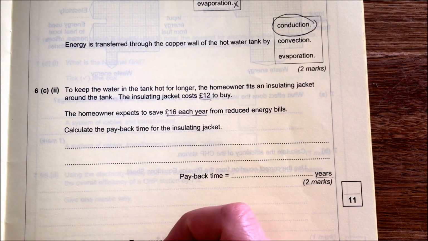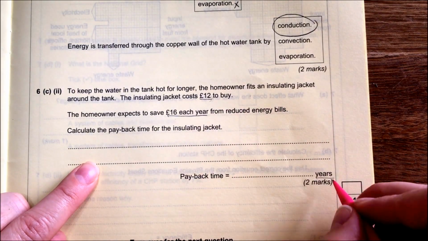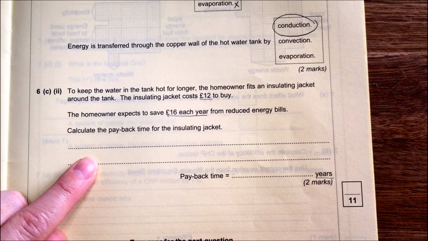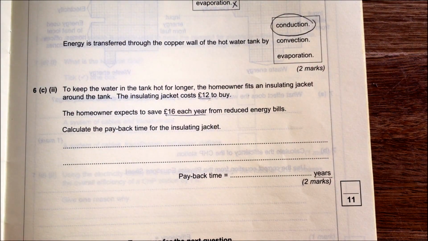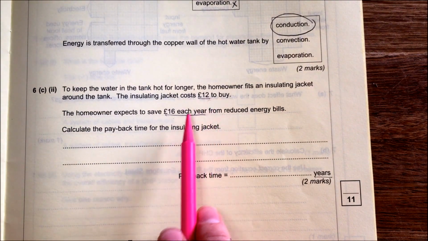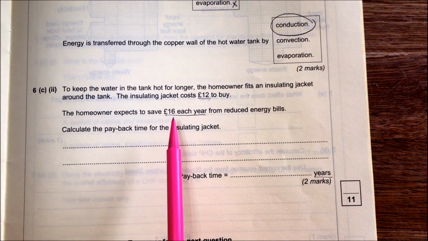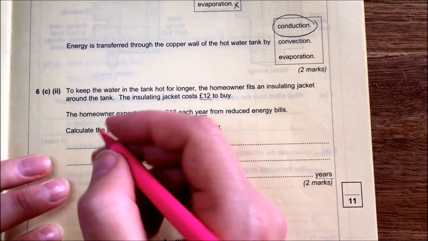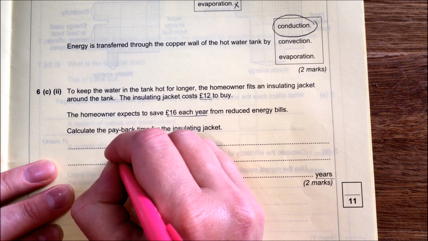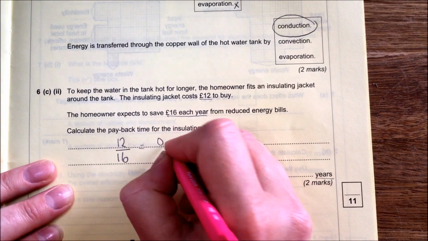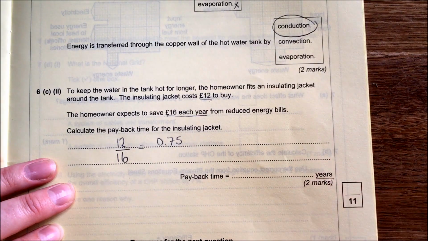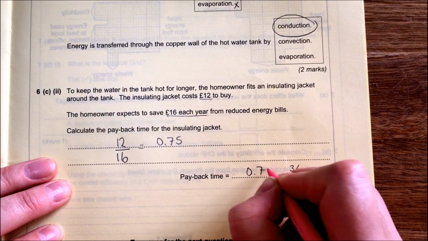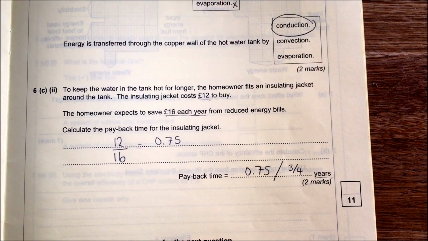Okay, so let's see if we can work out a number, and we can work out the right answer. We can double check, because we should be expecting our answer to be less than 1 year. So what we're going to do is take how much it's cost, and divide it by how much they expect to save per year. So we're going to do 12 divided by 16, and that's going to give us 0.75. So you could write 0.75, or you could put 3/4 of a year. Either would be absolutely fine for your answer.